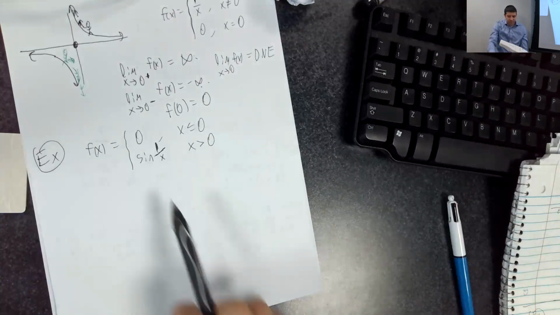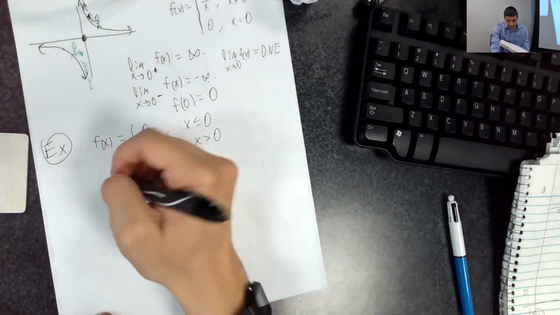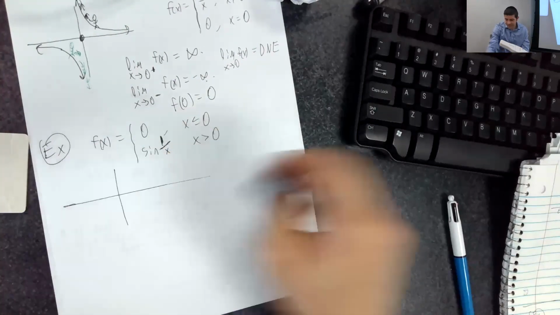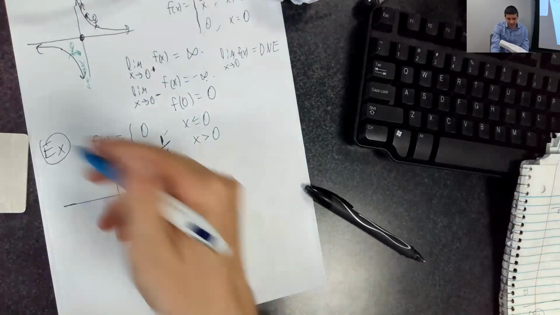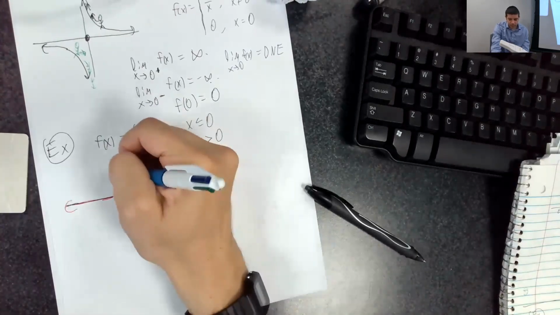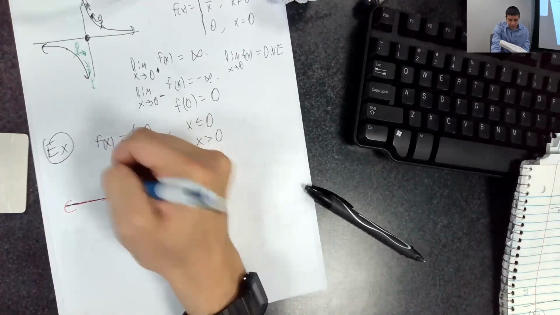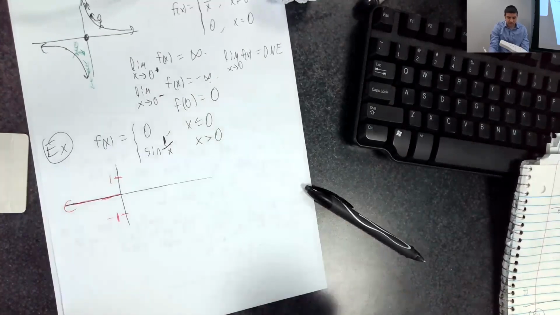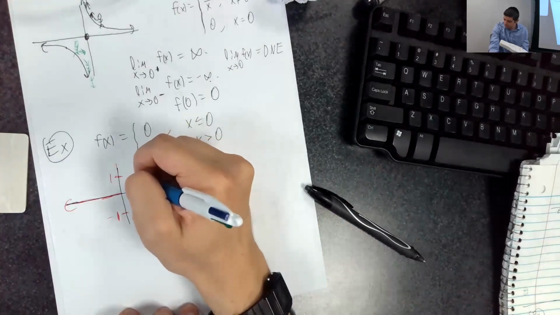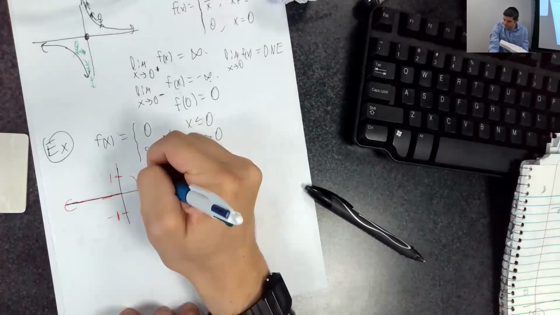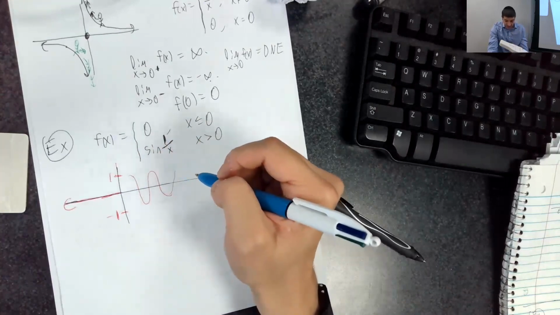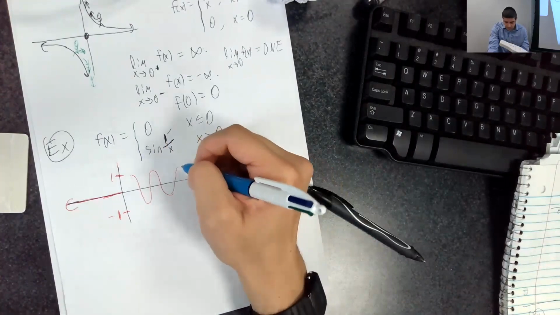So what this would actually look like when you graph it, and try to even put it on the graphing calculator, it's wild. I have to use the colored pen. First of all, it's 0 here. But then between 1 and -1, what will it look like? Over here, just a sine wave, but then it kind of tapers off as x goes to infinity.